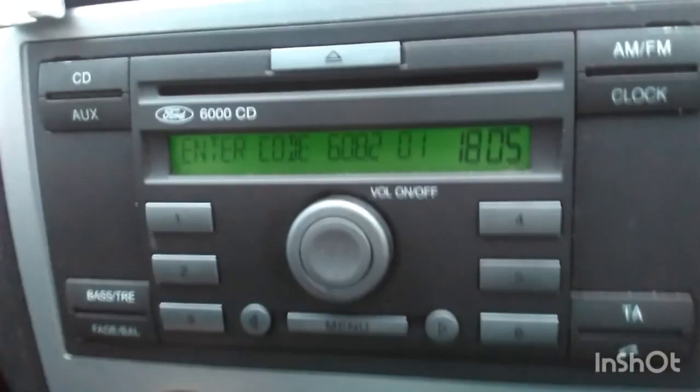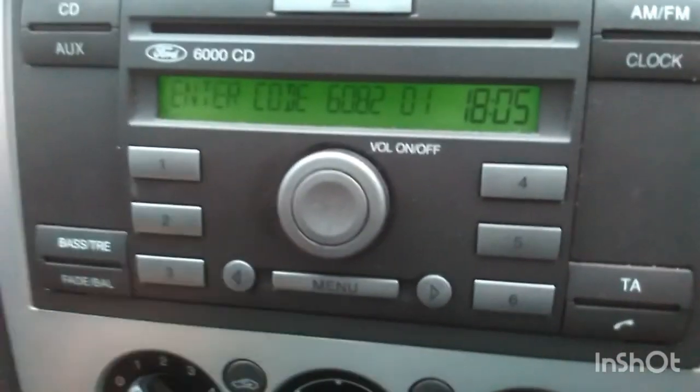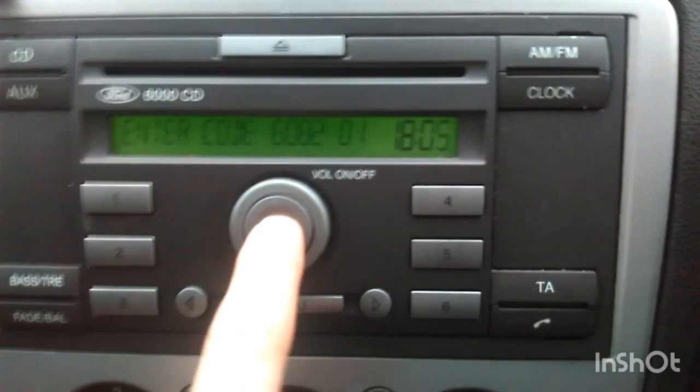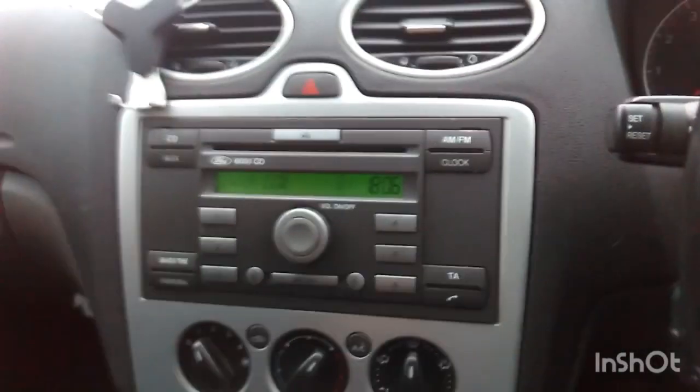Now this is the best bit. This is the bit that confused me. Unless you actually read it first, you'd be like, right, so I've put the code in and you need to enter it. Oh, press that. Oh, has it done it? No, it hasn't. So to enter the code, basically the enter button, if you like, to keep it simple, is number 5. That's your enter button.